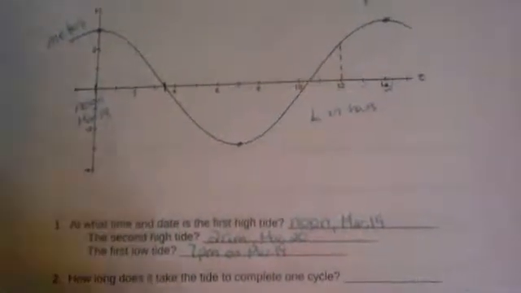So next it says, how long does it take the tide to complete one cycle? That means to go from its high point to its high point. So that would be the distance in between these points, which is 14 hours. So 14 hours, that's going to be our period. The period of this graph is 14 hours. All right, then they ask us to write an equation in terms of sine and another one in terms of cosine. So this is the same thing that we did with our problems where we were given the graph. So it's just this one has an application attached to it.